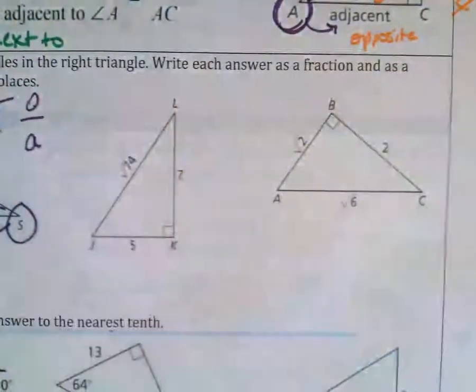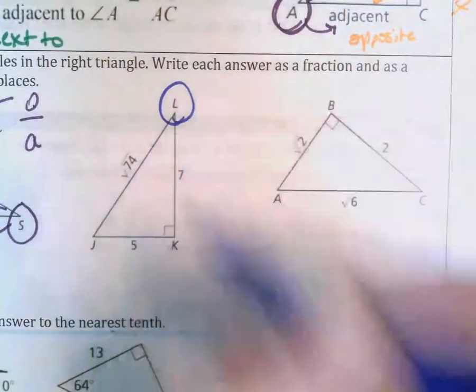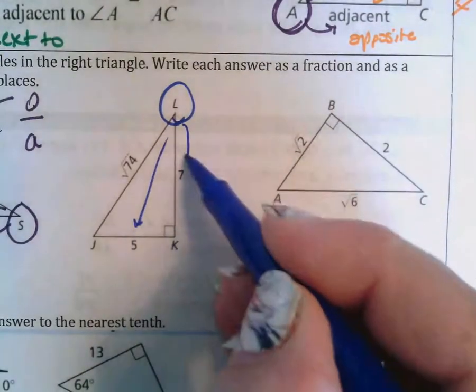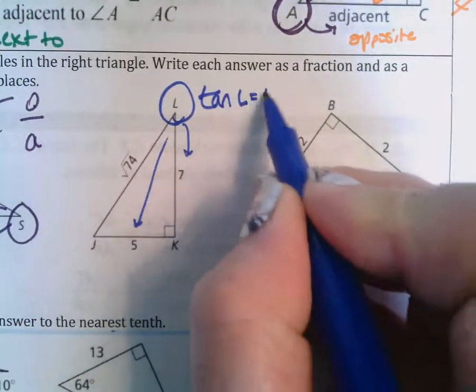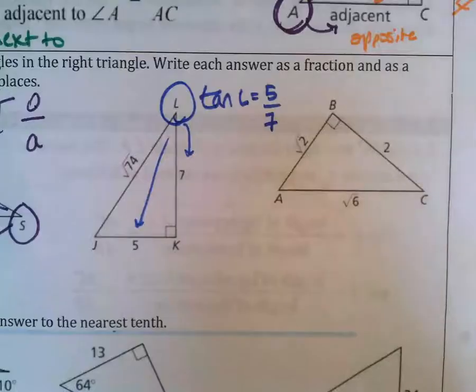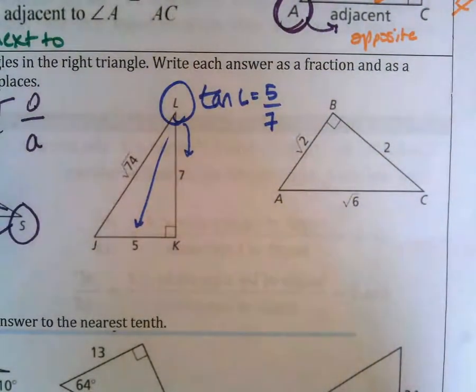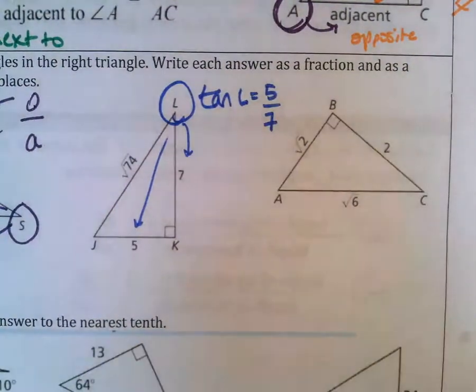Let me get this so you can see it. All right, so find the tangents. So from L, that would be 5 and 7. So tangent L is 5 over 7. Oh, I forgot it says to do decimal places on this. It's just a division of these two numbers, 5 divided by 7.